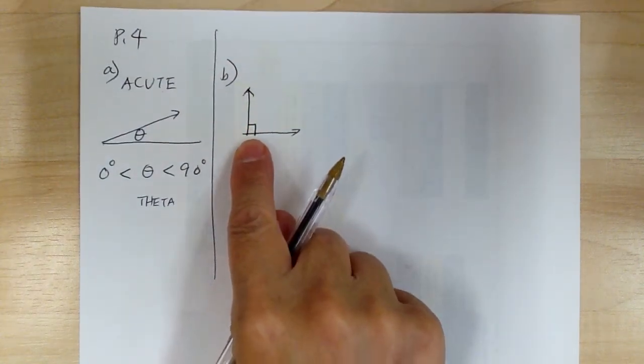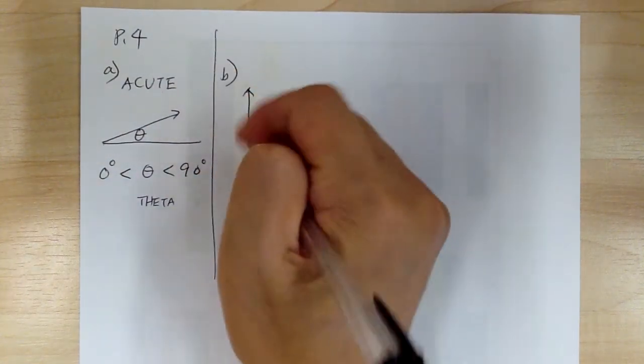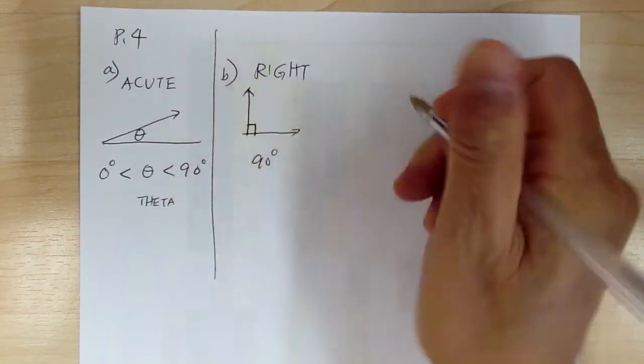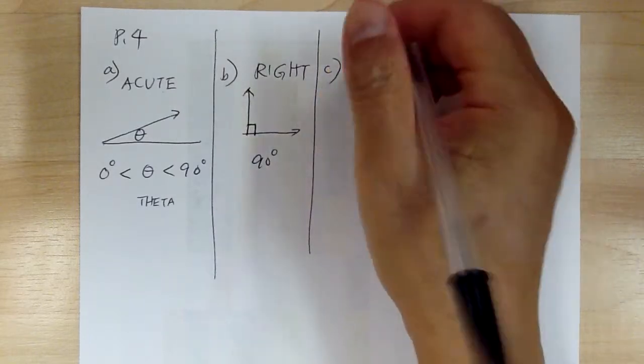Normally when you have a right angle, you have this little square symbol over here. So this is the right angle, and it's 90 degrees.